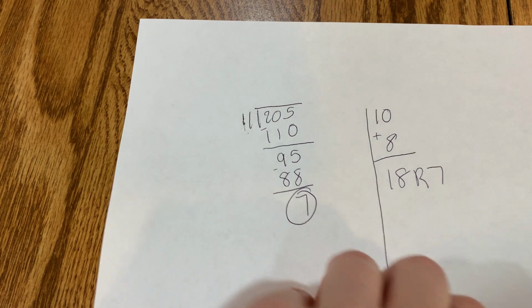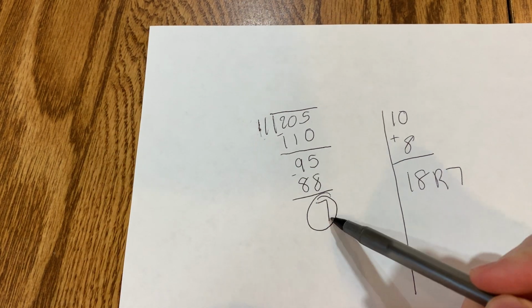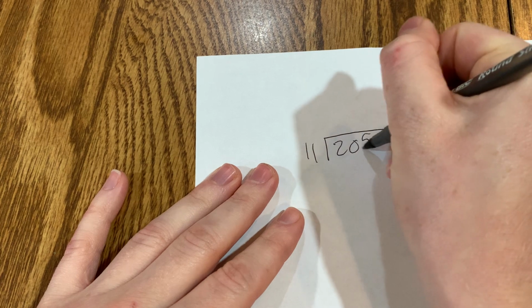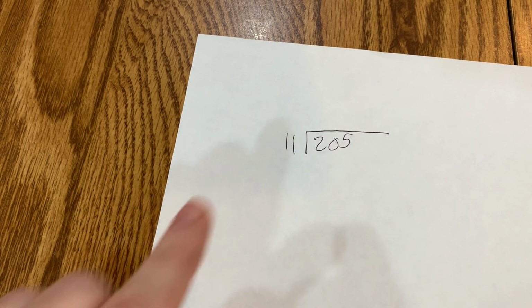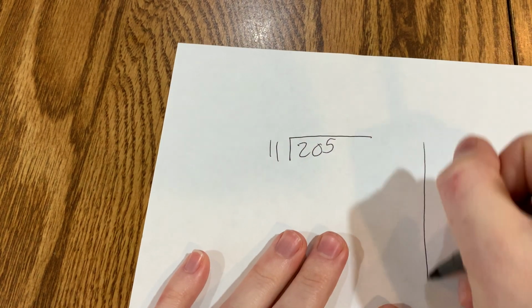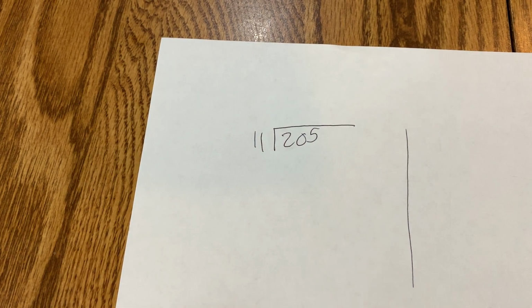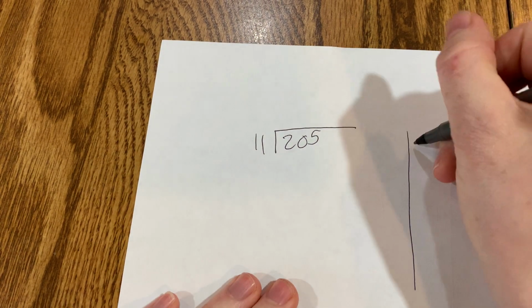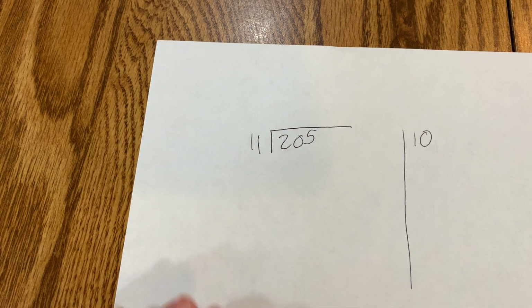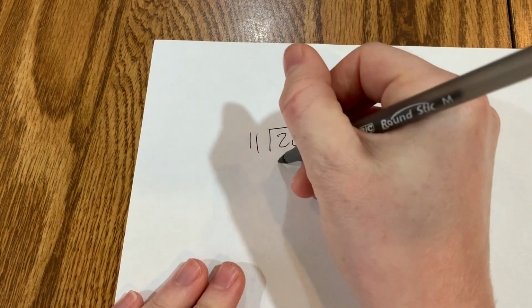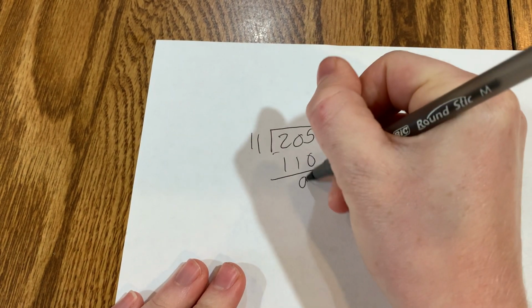What's great about this method is that it doesn't have to be exact. So I'll show you the other example that's on the page. It's the same problem, 205 divided by 11, and it's the same emphasis on how many groups of 11 are in 205. 10 is always a good place to start. If you can take out 10 groups, just get rid of 10 groups right away. What's 10 groups of 11? What's 10 times 11? It's 110 again, and I have my 95.